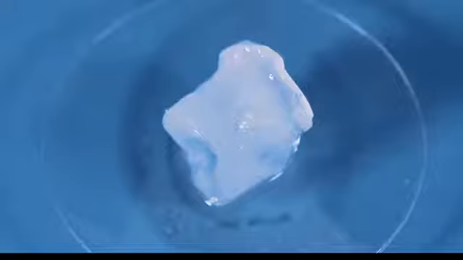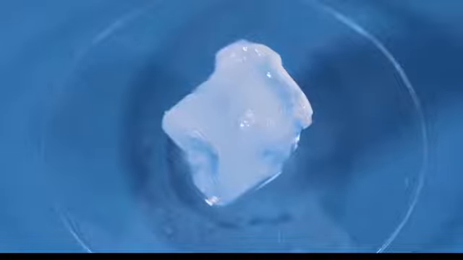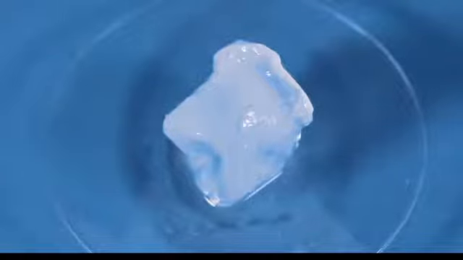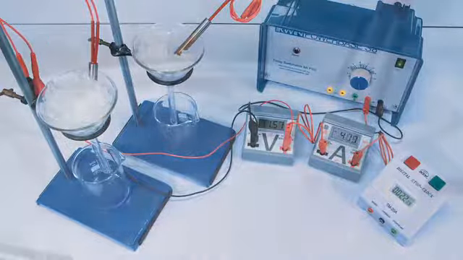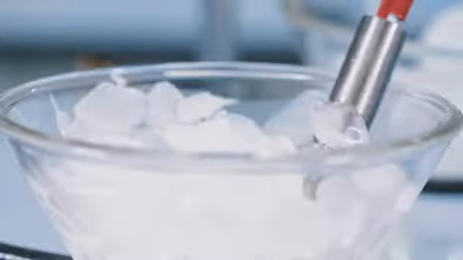The amount of thermal energy required to convert 1 kilogram of a substance from the solid phase to the liquid phase whilst maintaining a constant temperature is known as the specific latent heat of fusion. In this experiment, an immersion heater will be used to determine the specific latent heat of fusion of ice.